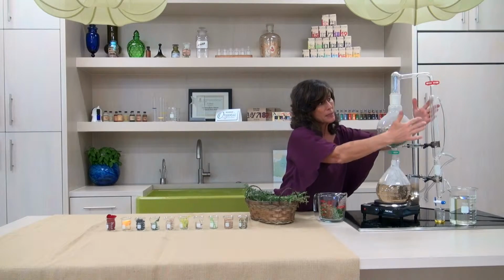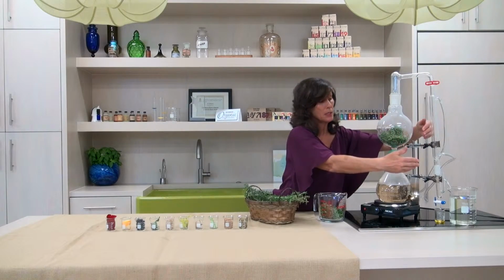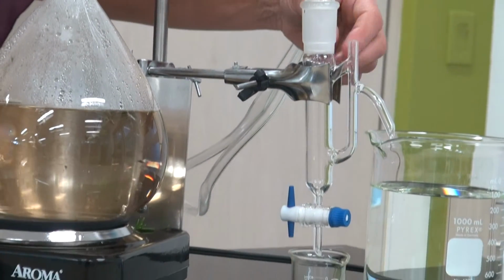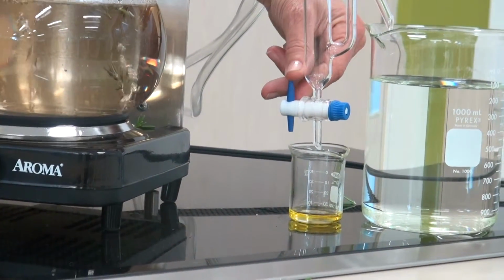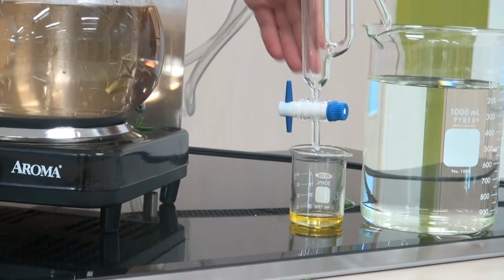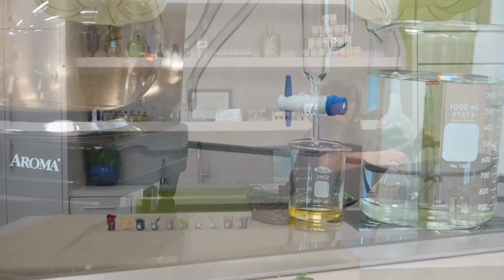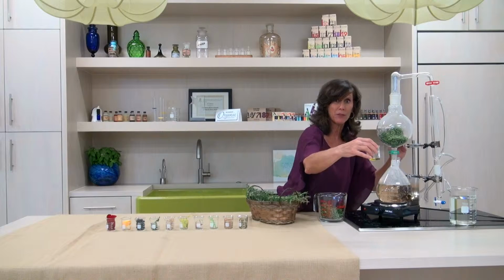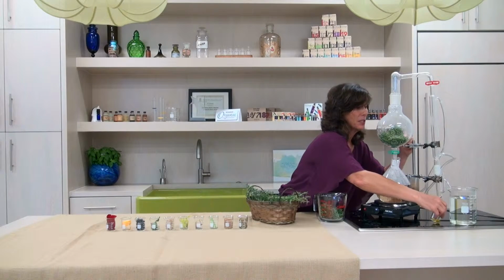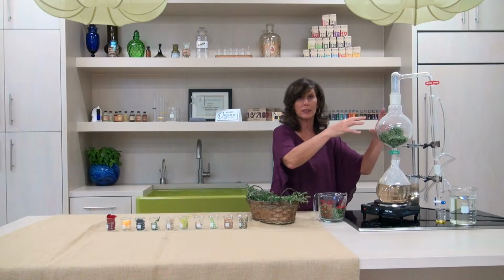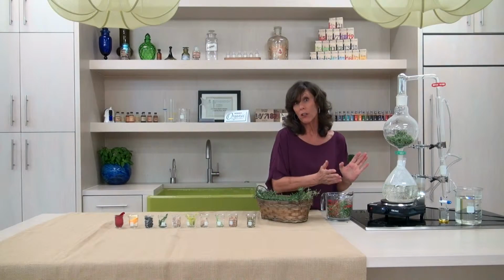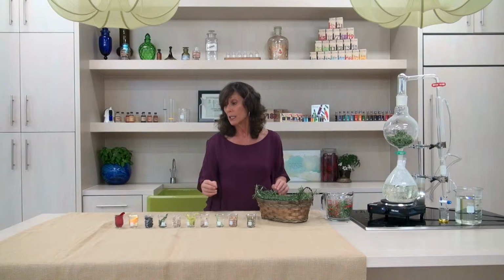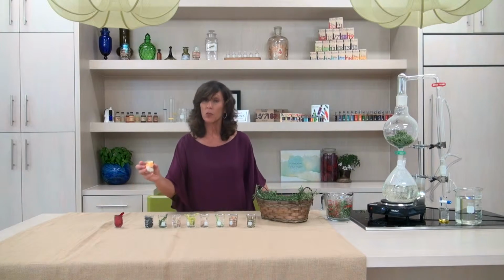And as that steam is cooled, it separates the water vapor, and the pure essential oil gets separated off. And here we have just an example of a very small bit of oil that's produced from all this plant material. That's steam distillation.